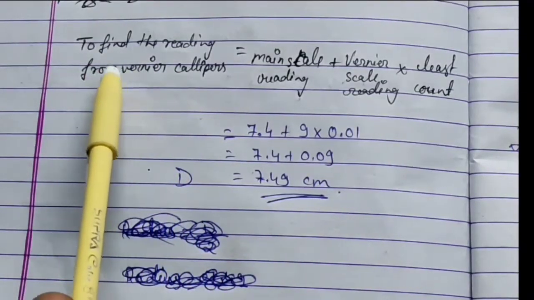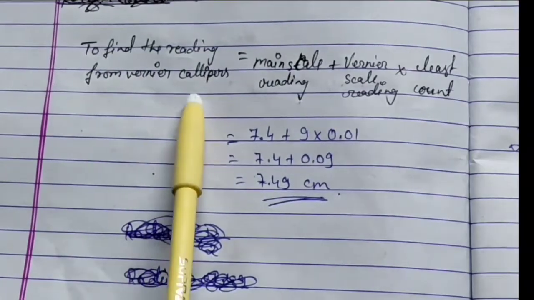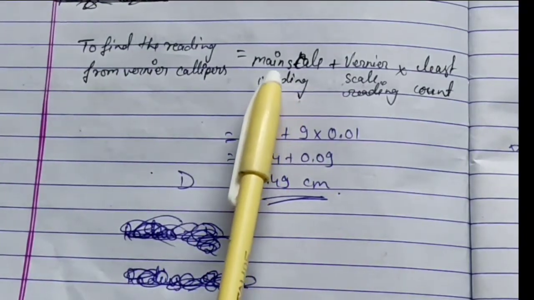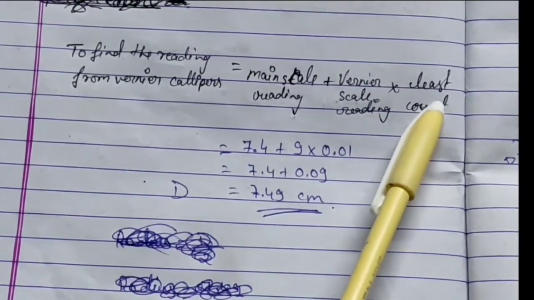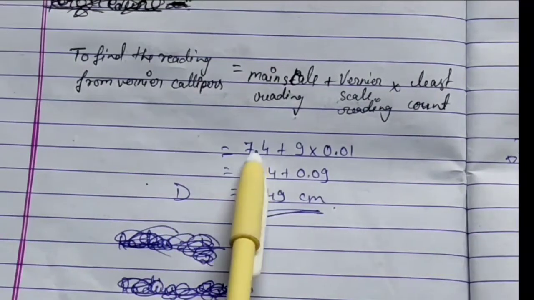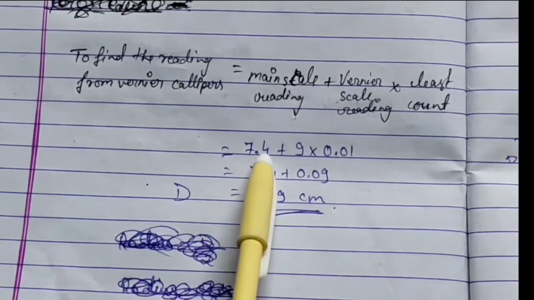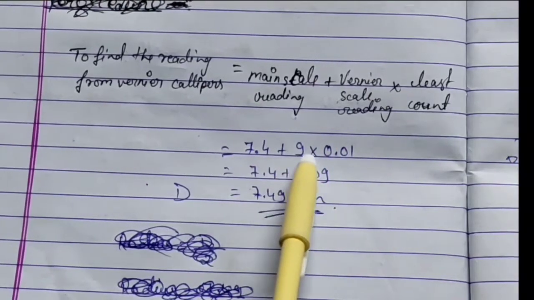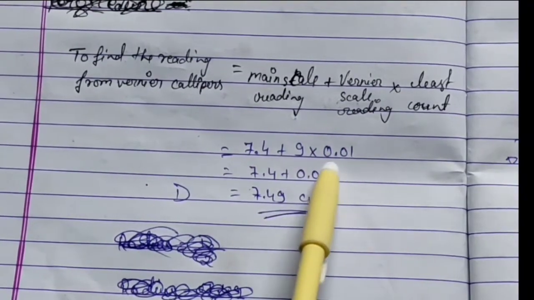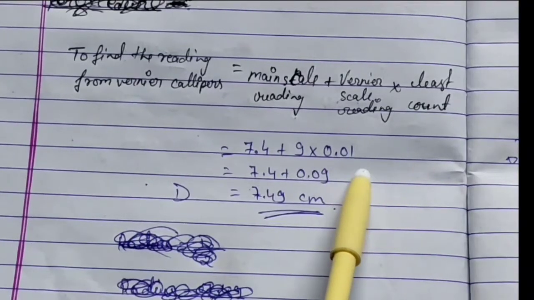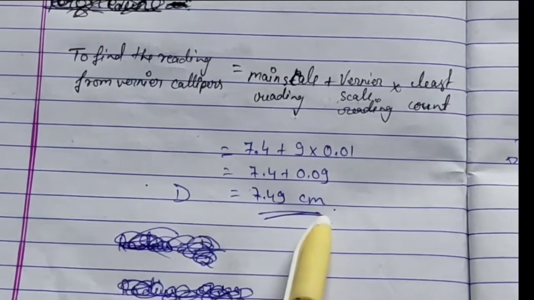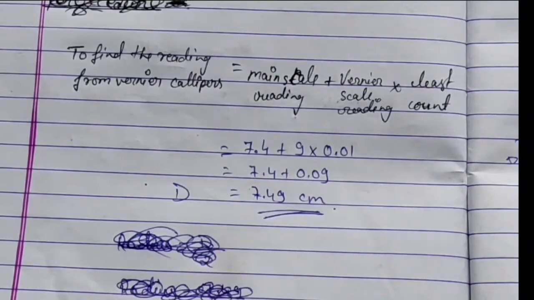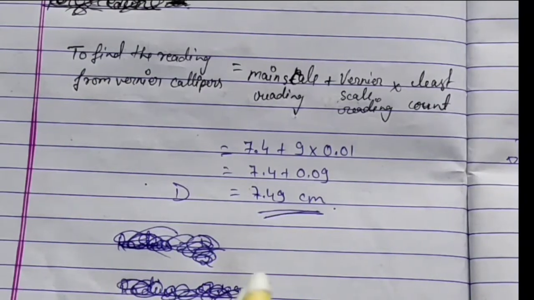So as you can see, we have found the reading from the vernier calipers according to our formula, which was main scale reading plus vernier scale reading multiplied by least count. So here the main scale reading is 7.4 centimeters, the vernier scale reading was 9, and as we know, least count is 0.01 centimeter. On putting this all in and solving, we just got the diameter of 7.49 centimeters.